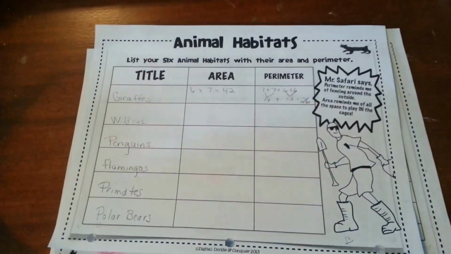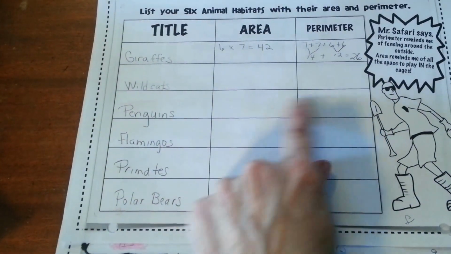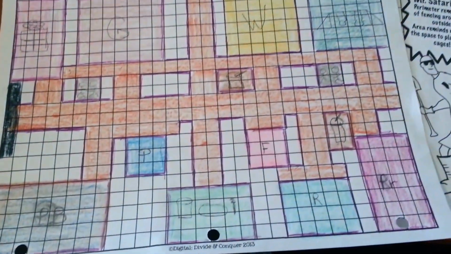Okay, and I didn't go through and do all those for each one. I just thought I'd give you a sample, and the rest of them you'll have to go through and do on your own. Okay, so let's go back to our checklist.